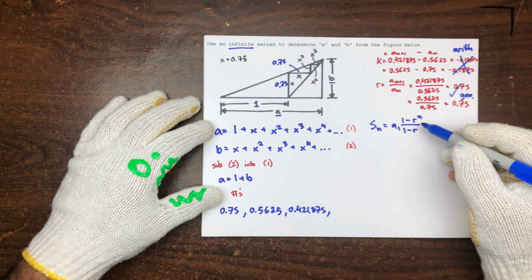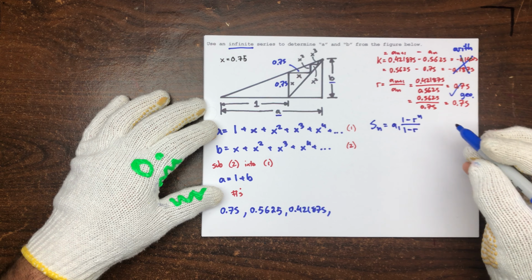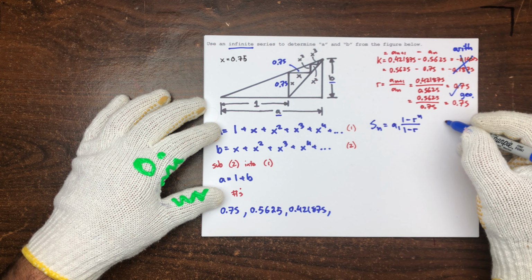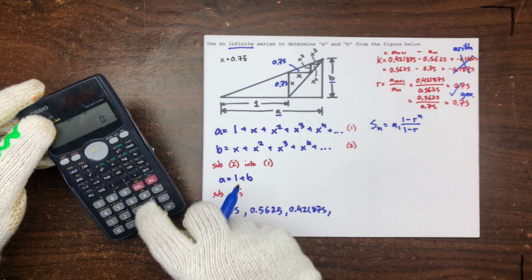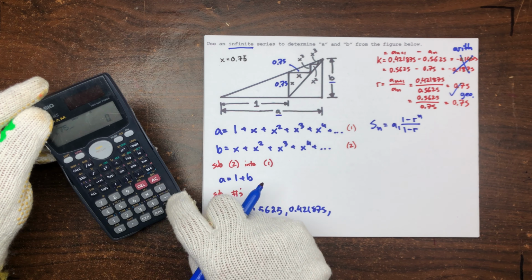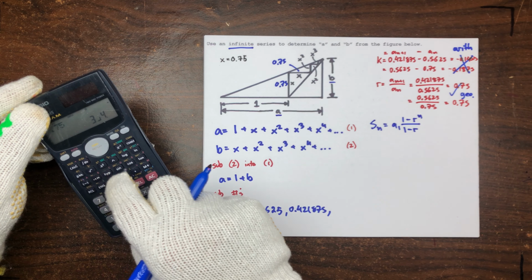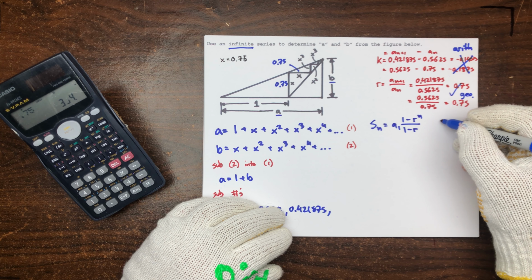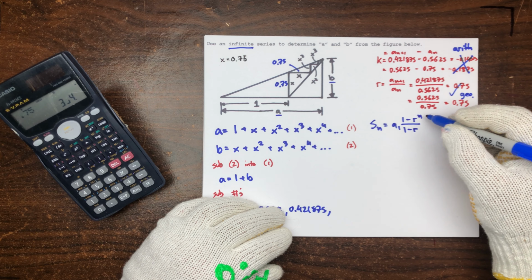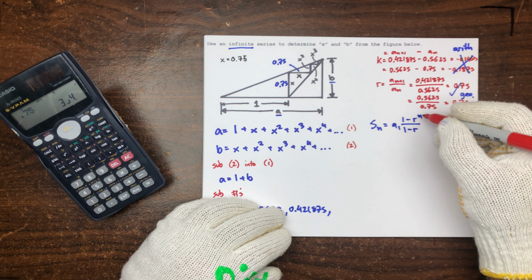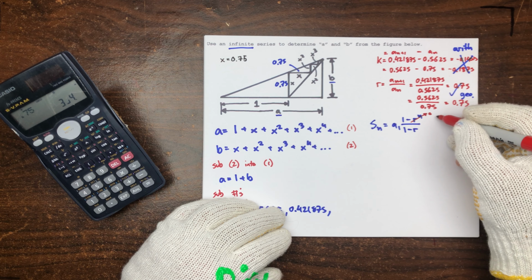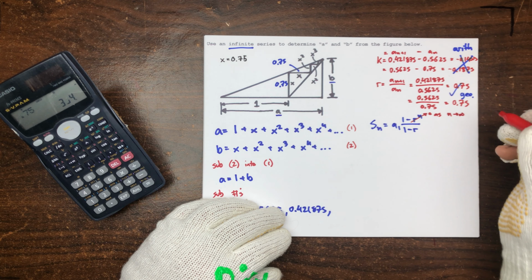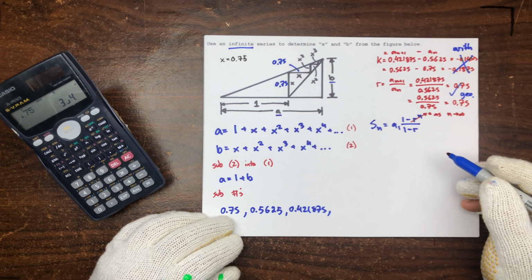Is our ratio smaller than 1? Yes. 0.75, let's put that in ratio form, is 3 quarters, which is smaller than 1. And r to the n will go to 0 as n goes to infinity, because the ratio is smaller than 1.